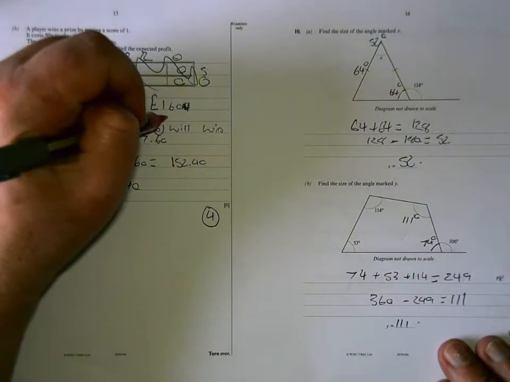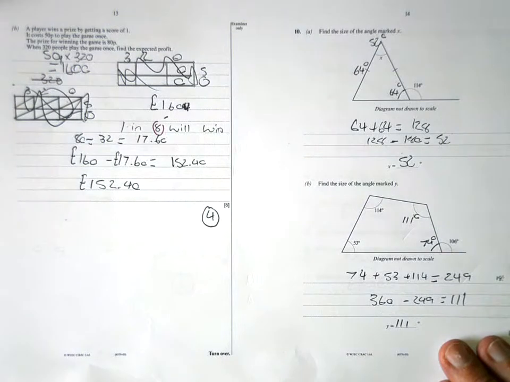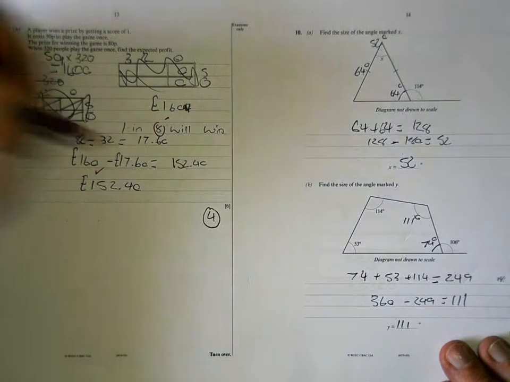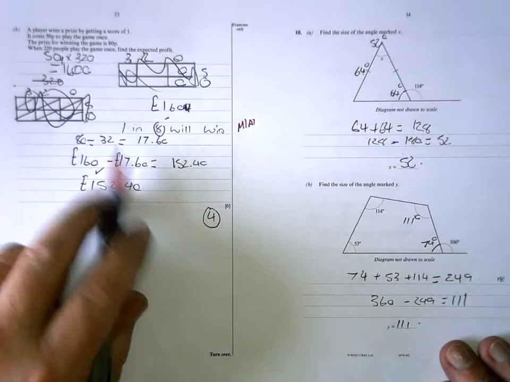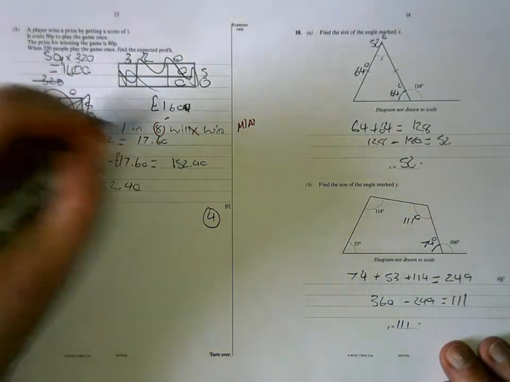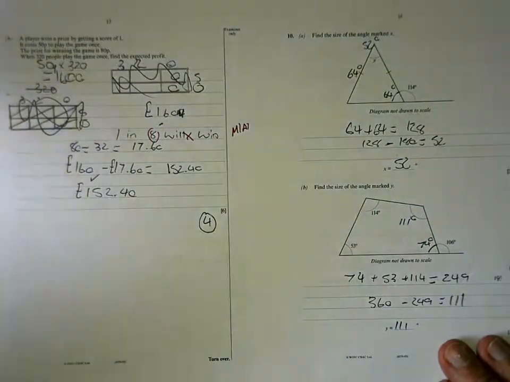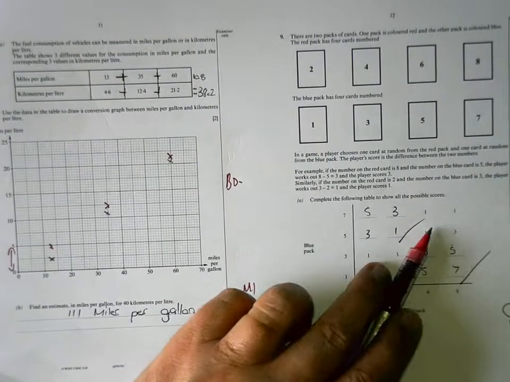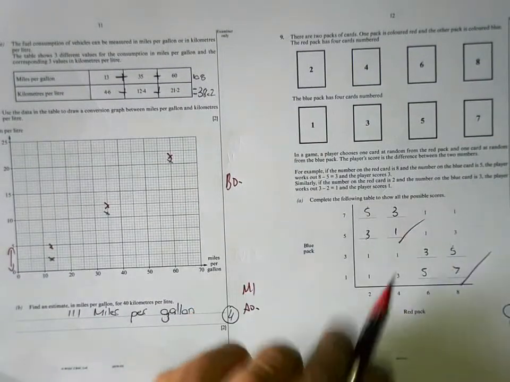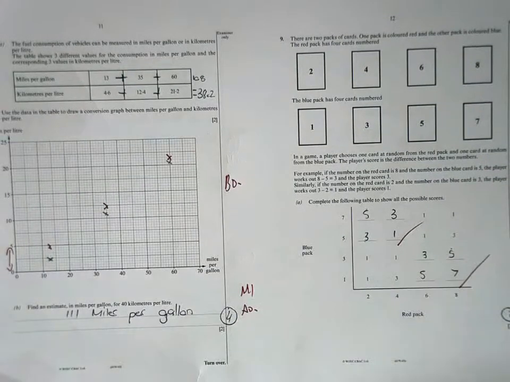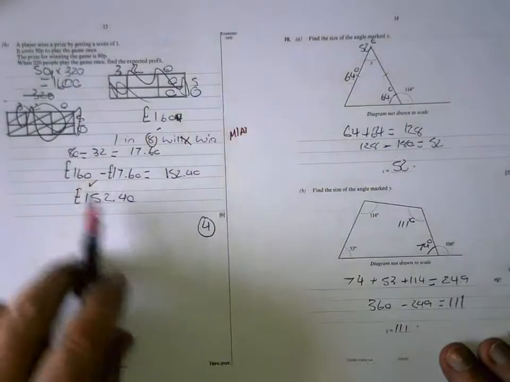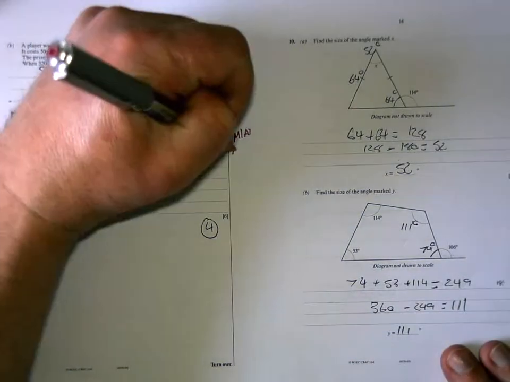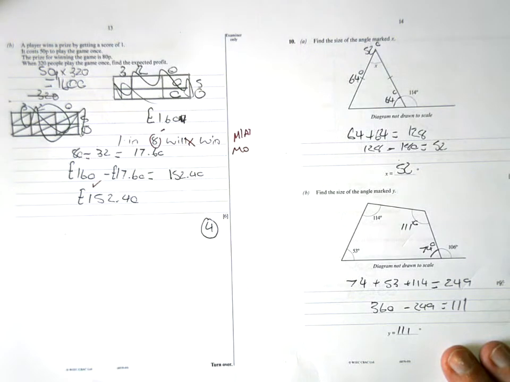It's not 1 in 8. So you got your 160 is correct. Your probability is not right. Okay, and what you need to be doing is using the table there. So you want to see how many times 1 comes up. 1, 2, 3, 4, 5, 6, 7. Out of the total number there, which is 16. So the chances of winning would be 7 out of 16, not 1 out of 8. So you lose the mark for that.